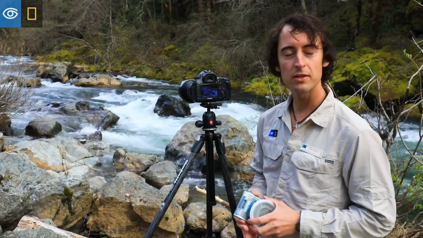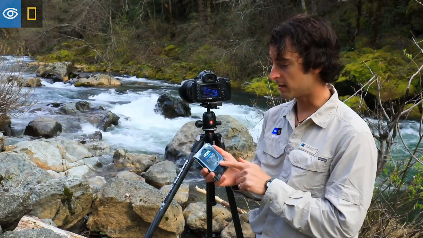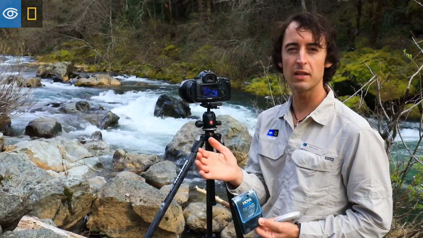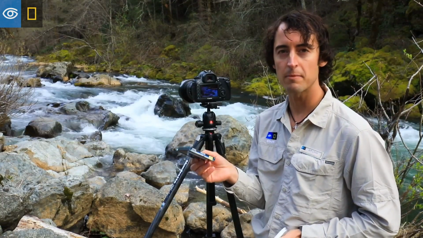So I have two filters here. This is called an ND filter, a neutral density filter. And basically what it'll do, at ND16, it's going to take out 4 f-stops of light. So it's going to take somewhere between 90 to 95% of the light. And so that'll give us a much slower shutter speed. It's like putting on sunglasses on your camera.